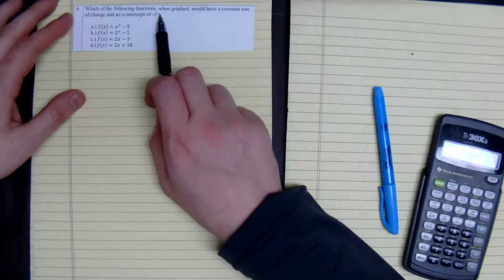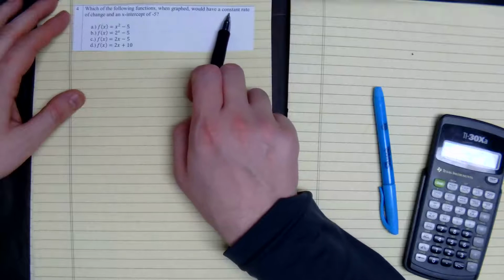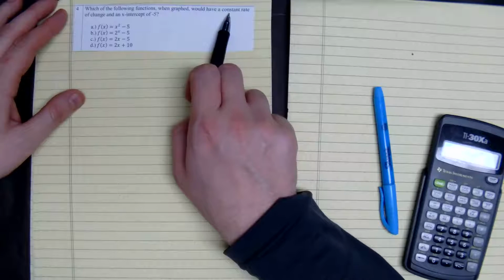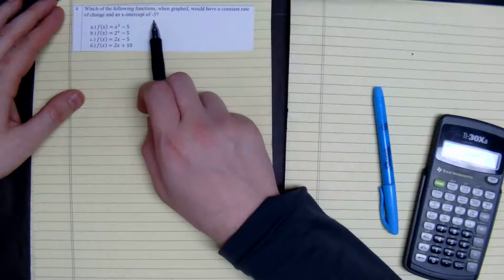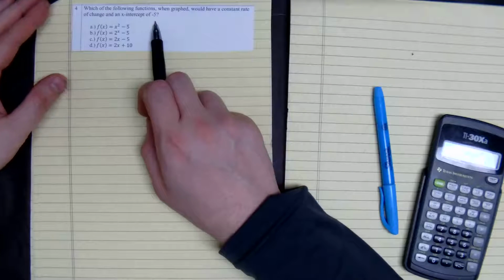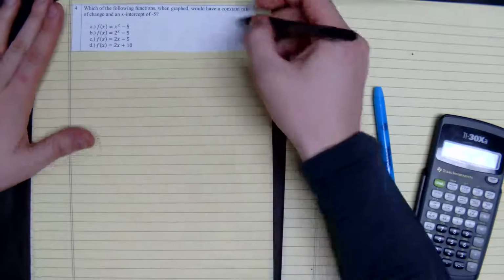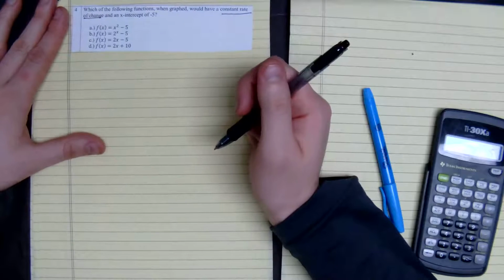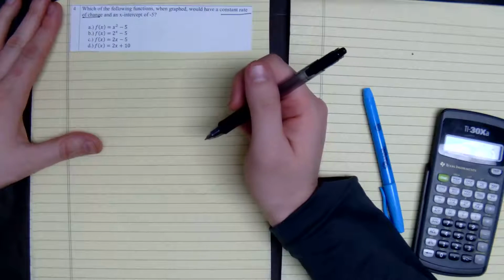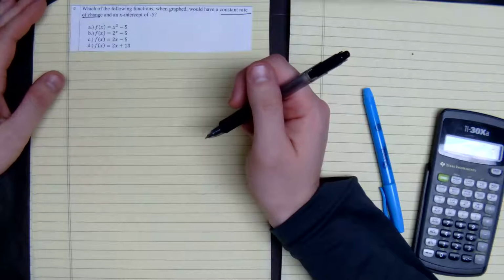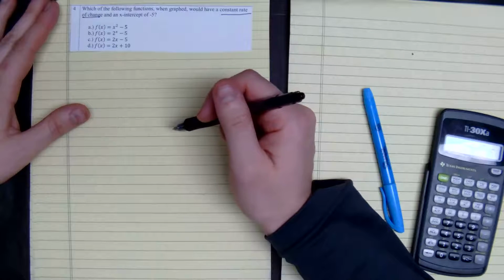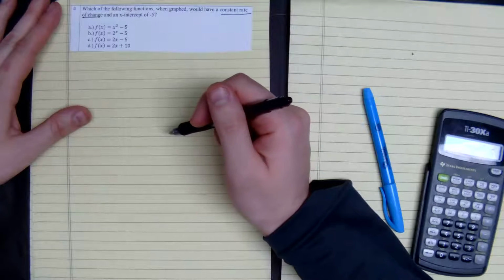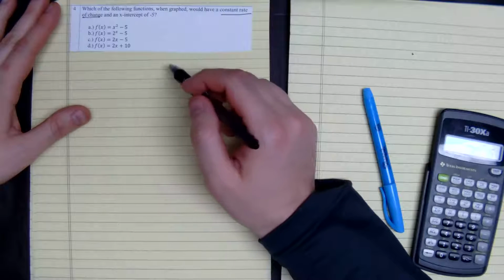Which of the following functions, when graphed, would have a constant rate of change and an x-intercept of -5? So constant rate of change, that's the first thing. That means our x value is not going to be changing based off of it. It's going to be constant. Like, doesn't matter what the number is, it's going to have a constant rate.